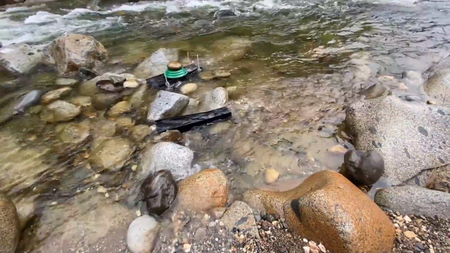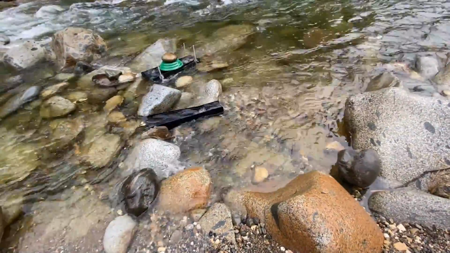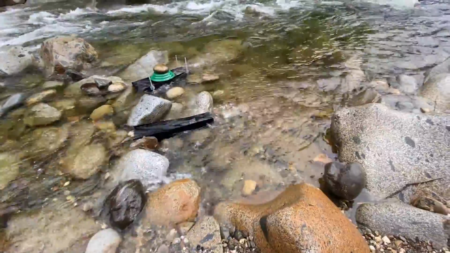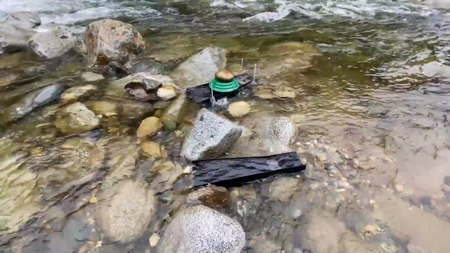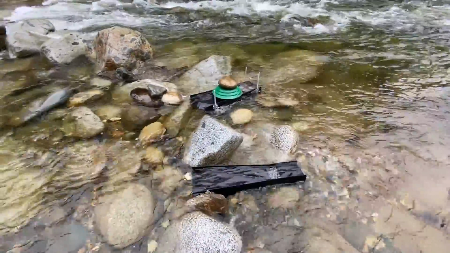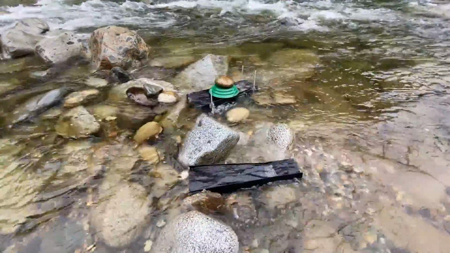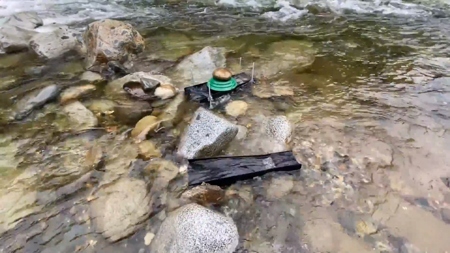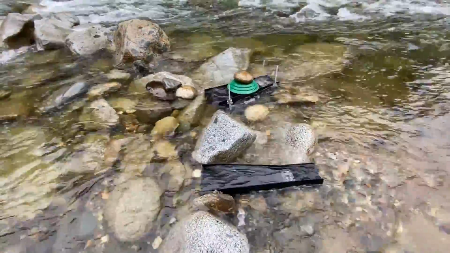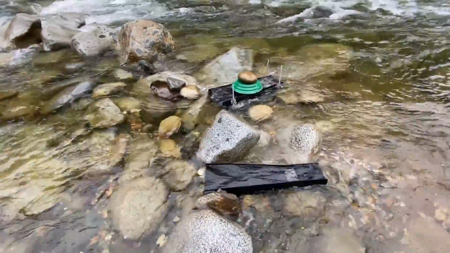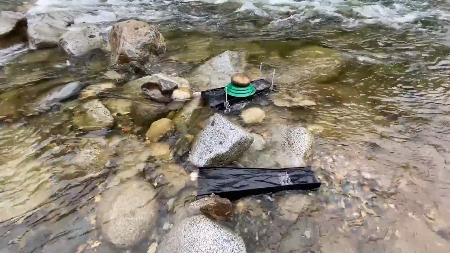All right, so that's 5 buckets through each sluice. I'm gonna do a cleanup. This wasn't really a test to see which one could catch more gold, but we'll see which one got the most. This was more just a comparison so you could see each side by side. Once I get both sluices cleaned out, I'll go over a couple more things that I like and don't like about each one of them.